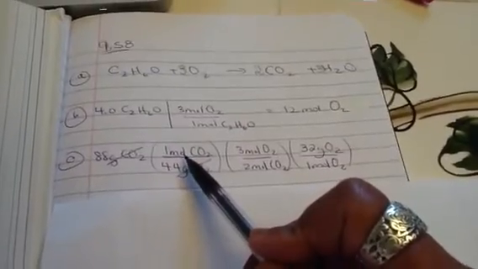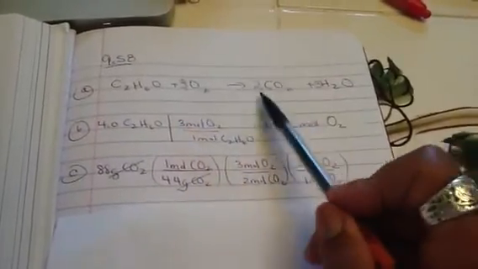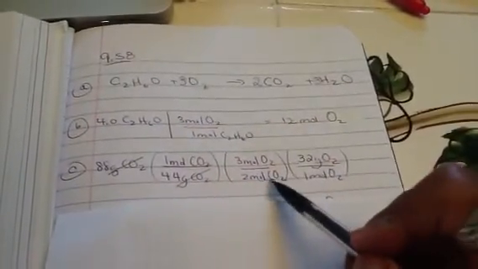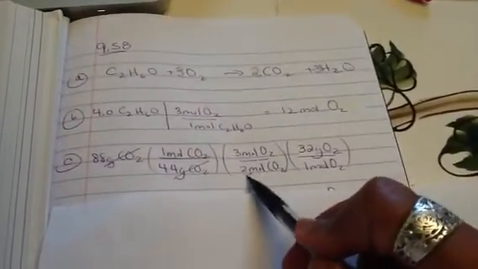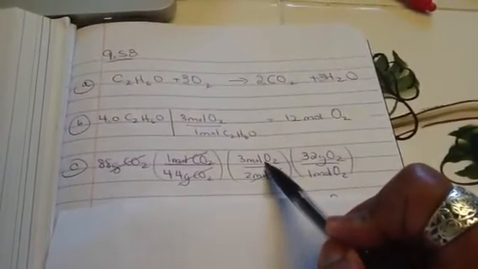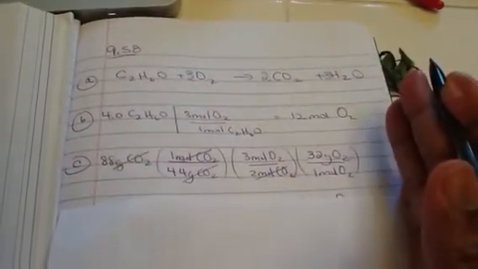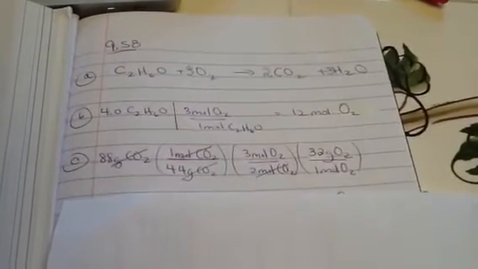Now I want to convert this to moles of oxygen, so I use the ratios from the balanced equation, 3 and 2, and I put the 2 moles of carbon dioxide on the bottom because I want to be able to cancel this with this. That leaves me with 3 moles of oxygen on top.